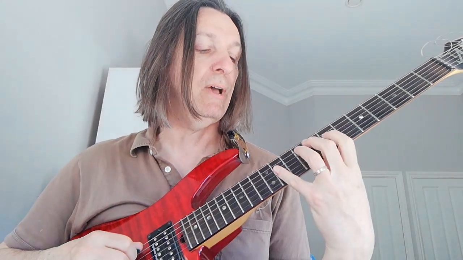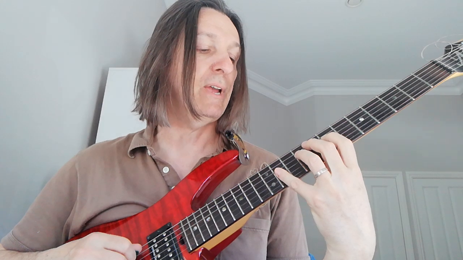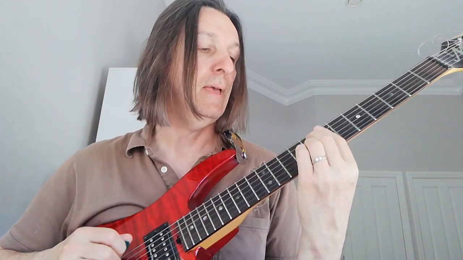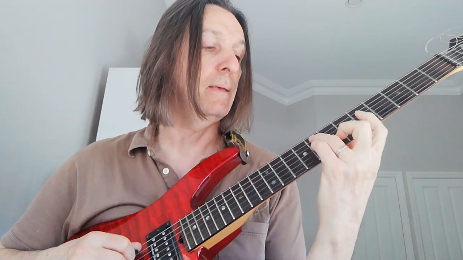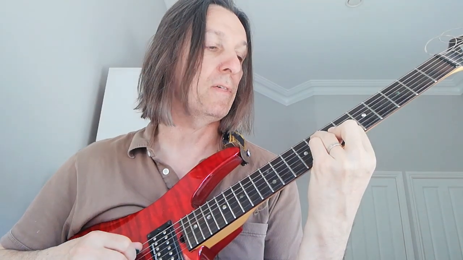So we now have the flat 9 in the alto voice. So let's bring it back the other way. We'll go back to the F, A, E flat, and B, and we'll lower the tenor voice from A to G flat.